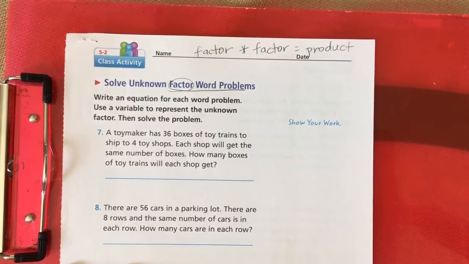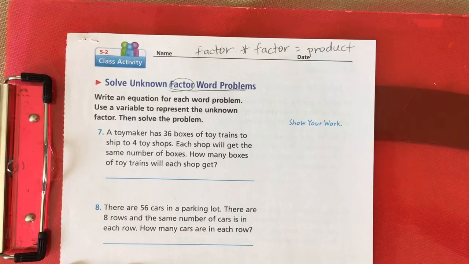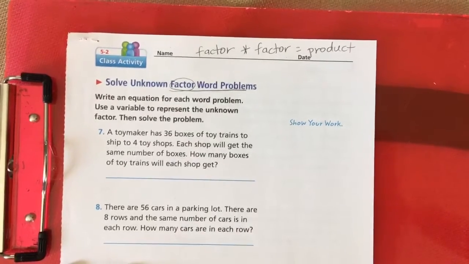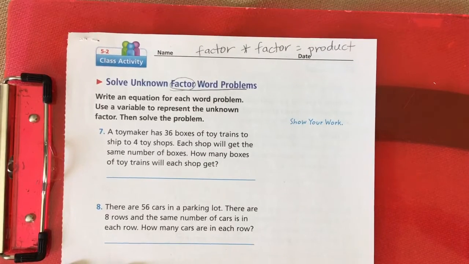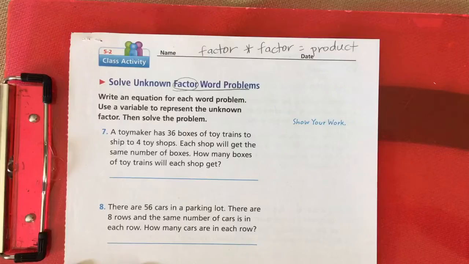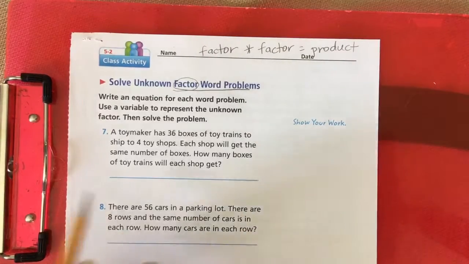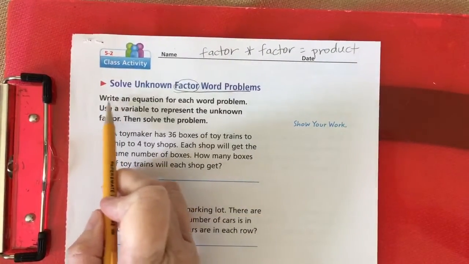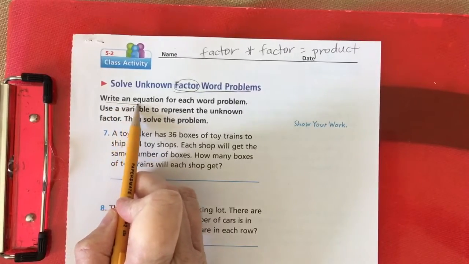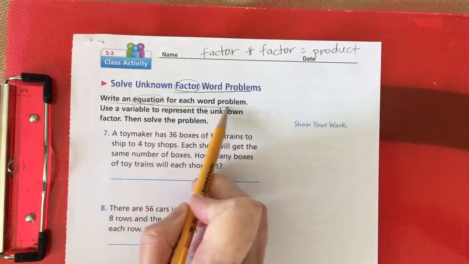So I'm thinking when we're solving for those, we did a lot of things where we used fast arrays, okay, and equal share drawings. So we'll probably be using those strategies here. Fast arrays will be our friend, and then the equal share drawings, those will be easy too to show our work. All right, let's look at the directions. Write an equation for each word problem.